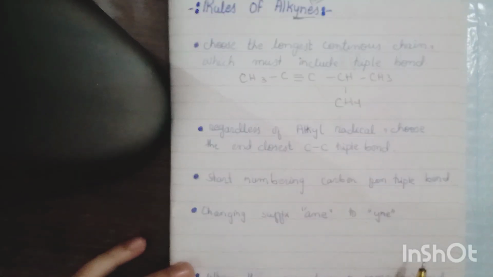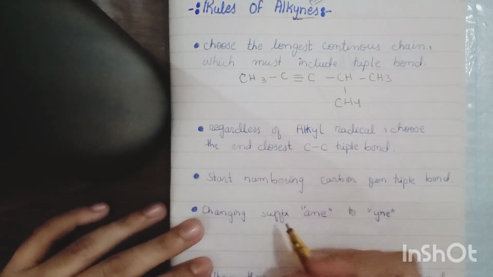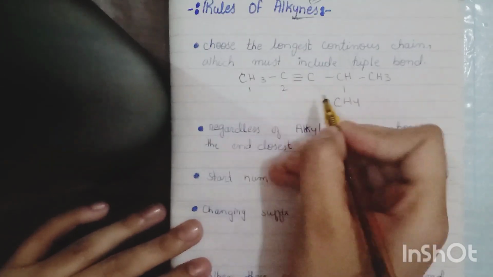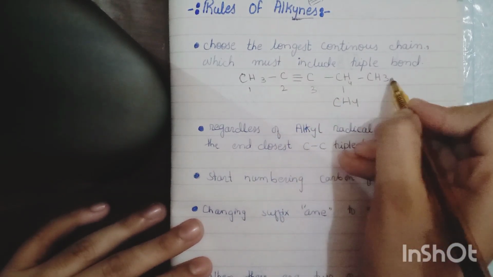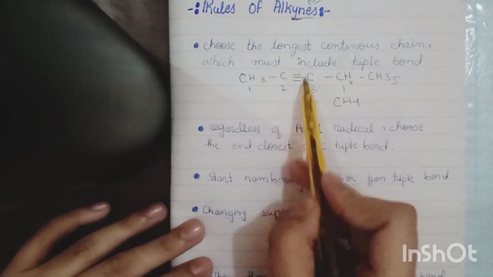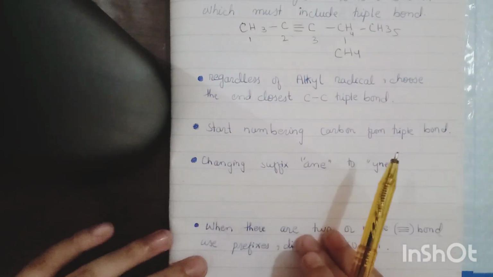Now we have to give the numbering where the triple bond is closest. So we will number 1, 2, 3, 4 and 5, choosing the end where the triple bond is closest.